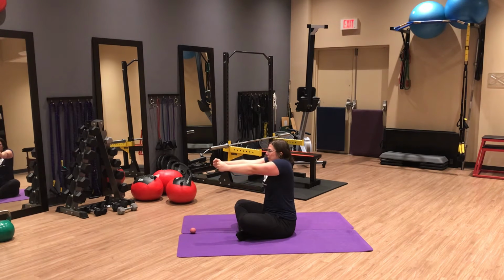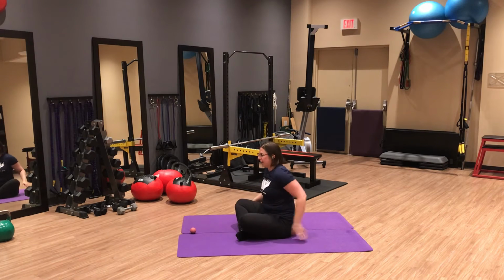And then as you get more comfortable, you can make it a little bit more smooth. Let's go ahead and switch directions. Give that a little shake out.